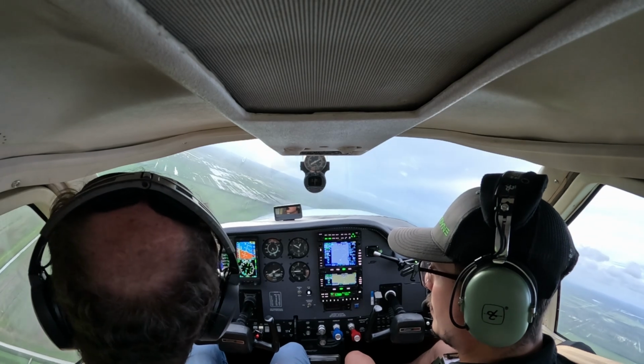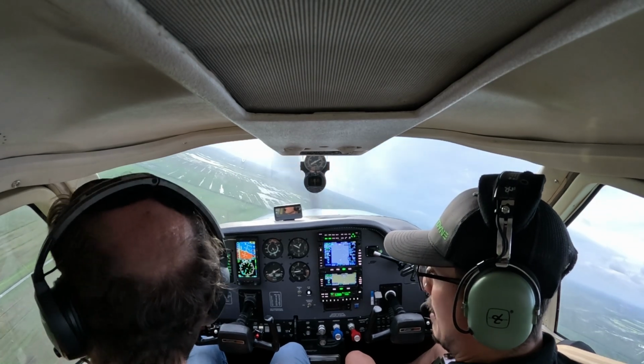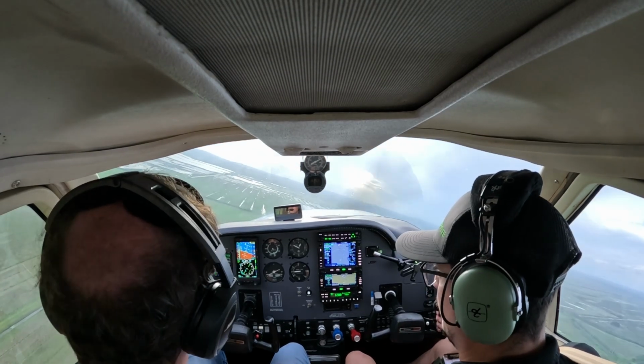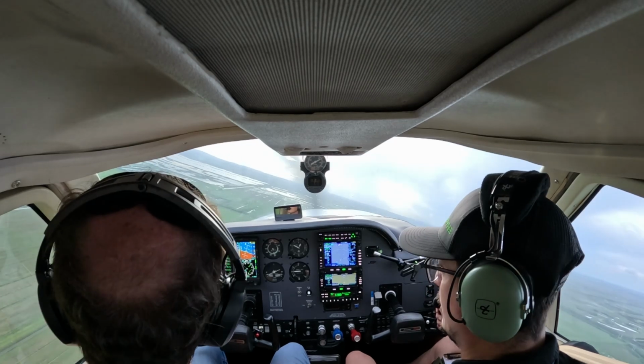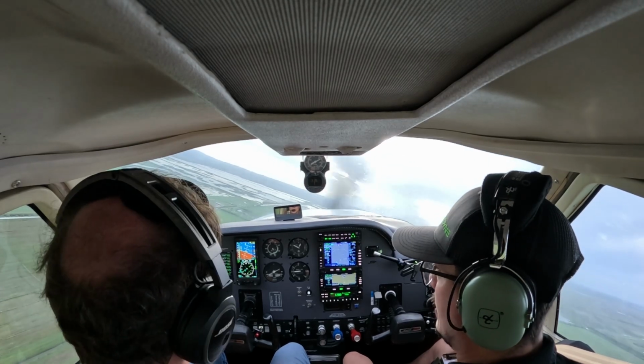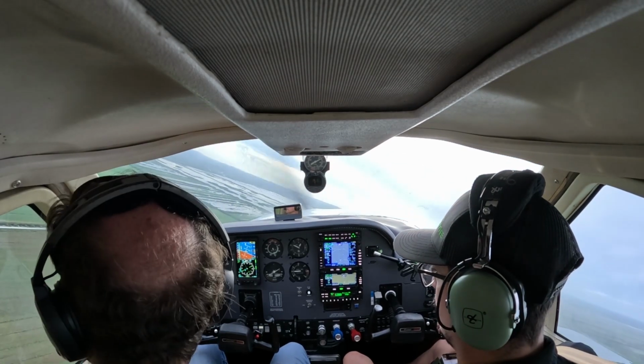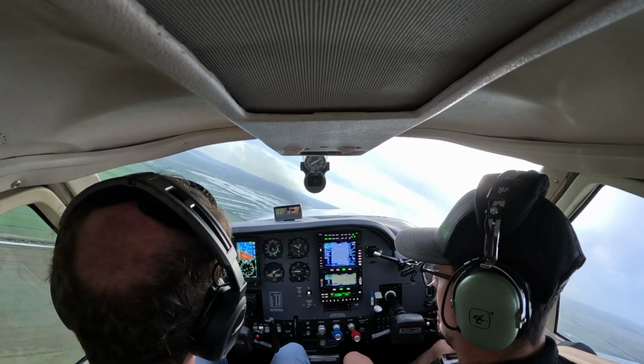There we go. And I'll just do one more lap around and I'll put us on the north. So I'm going to do a non-standard thing and exit on the upwind. But that's just so we can set you up for one real quick. Alright, so I'm still kind of steep here.